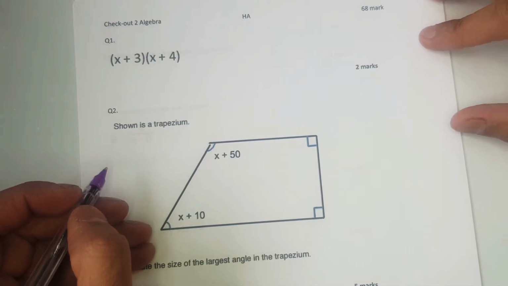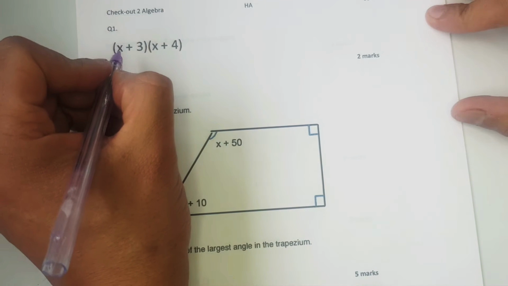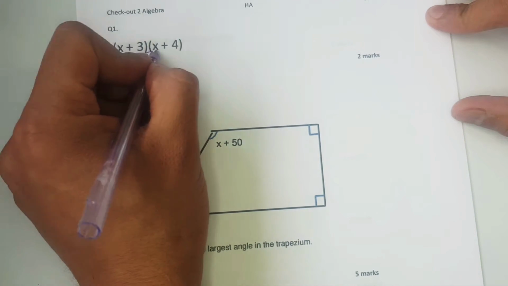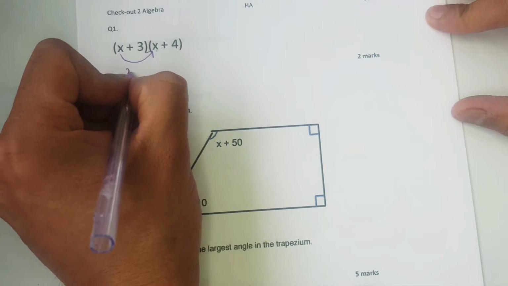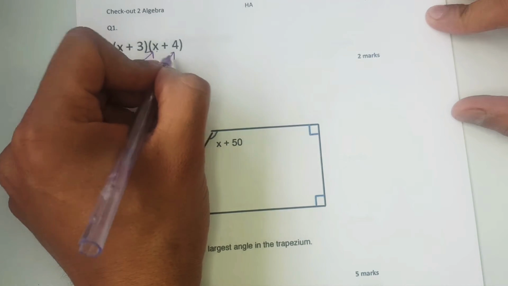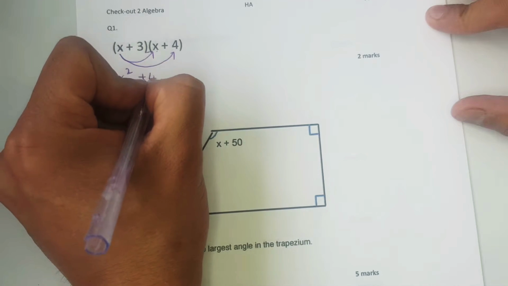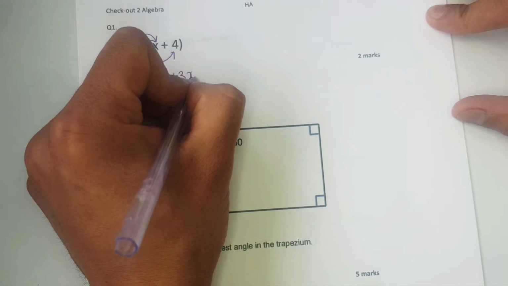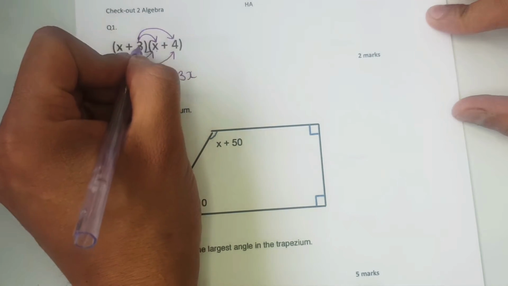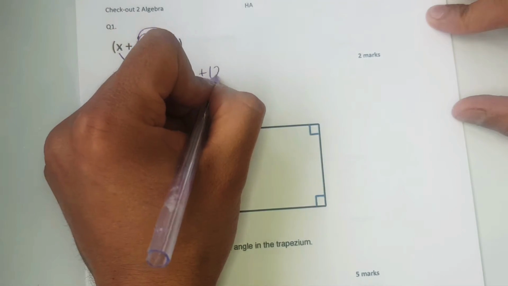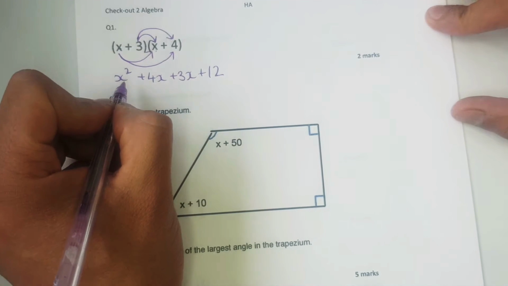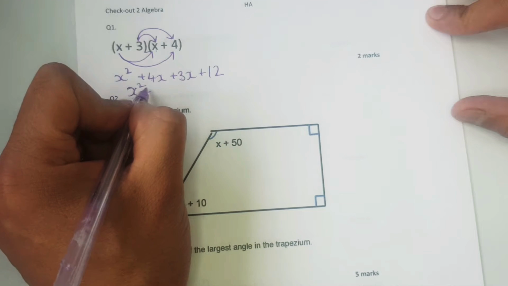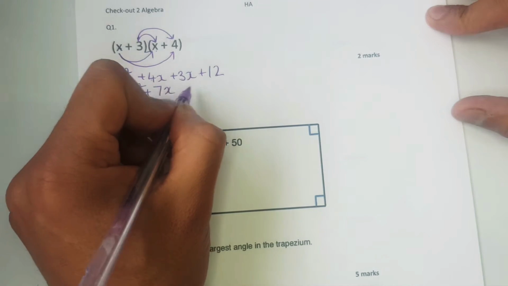In this question, we need to expand the double bracket. All you do is multiply everything outside by everything inside. x times x is x squared. x times 4 is plus 4x. 3 times x is 3x. And then 3 times positive 4 is positive 12. Now you've expanded it, you just need to simplify it. So you've got x squared, 4x add 3x is 7x, plus 12.